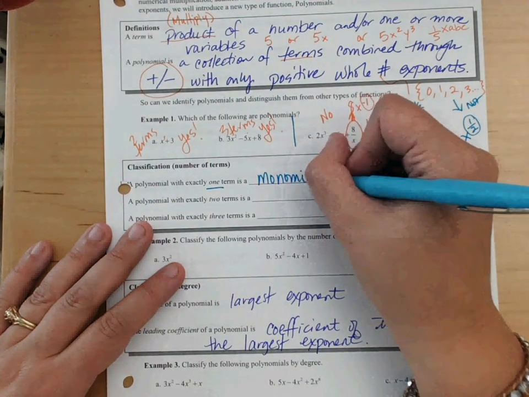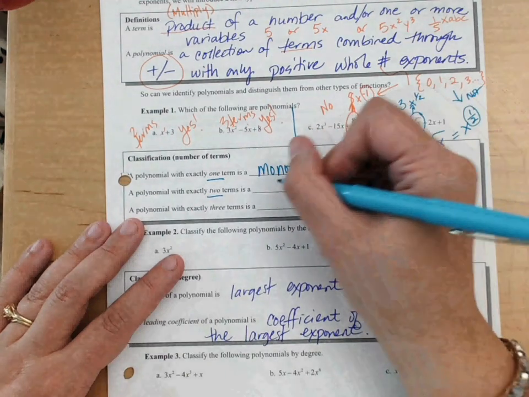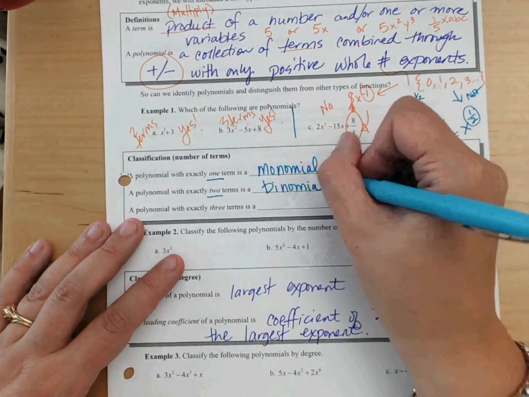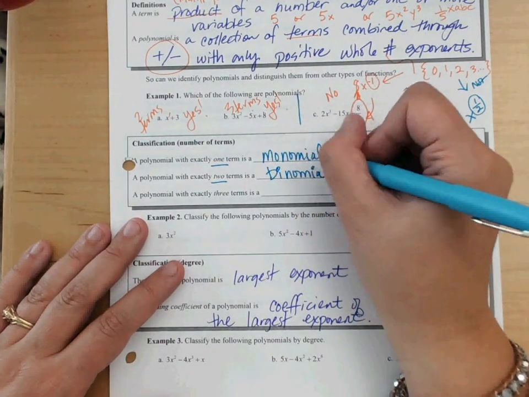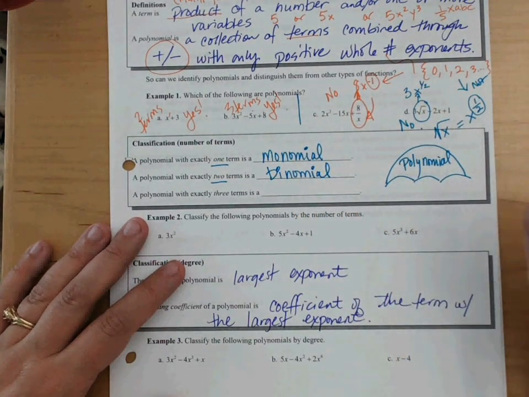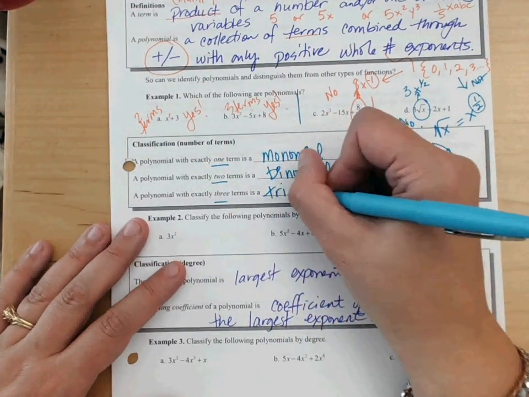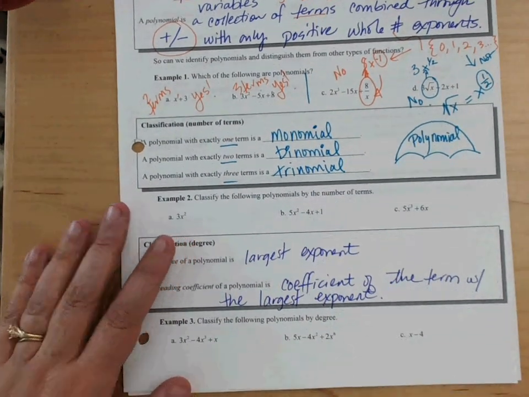Monomial. Okay, what's the polynomial that has two terms? Binomial. Bi means two. Bicycle has two wheels, right? Trinomial. 3 is trinomial, just like a triangle has 3 sides.